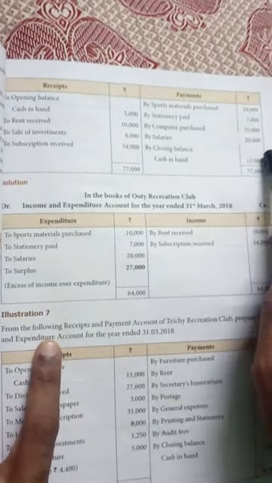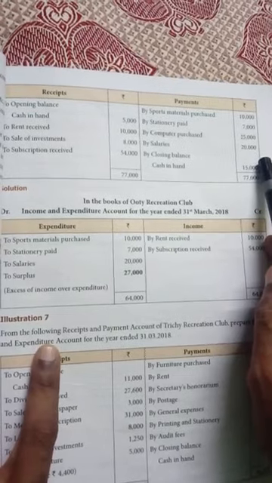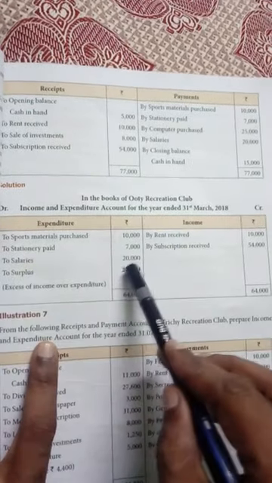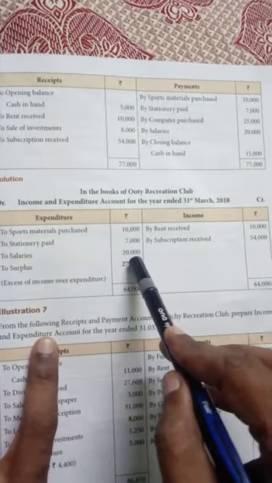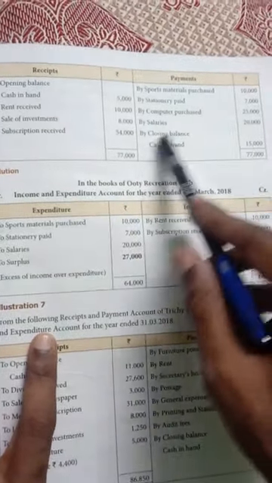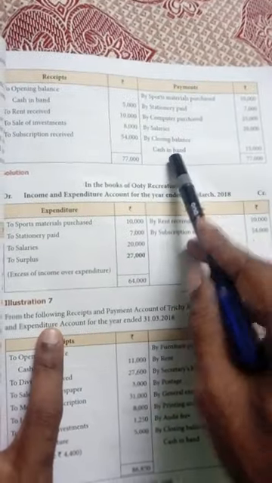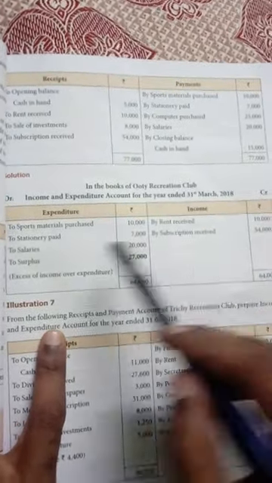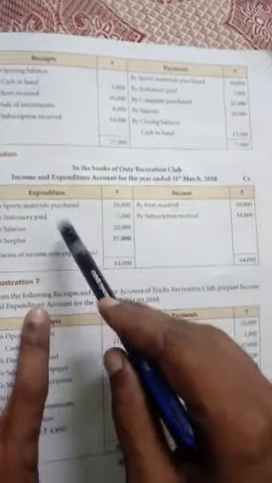So salaries, revenue expenditure, recurring nature, it should come under income and expenditure account, expenditure side. Then closing balance of cash in hand is to be treated as an asset, it should be transferred to balance sheet. So only a few items alone appear in the income and expenditure account.